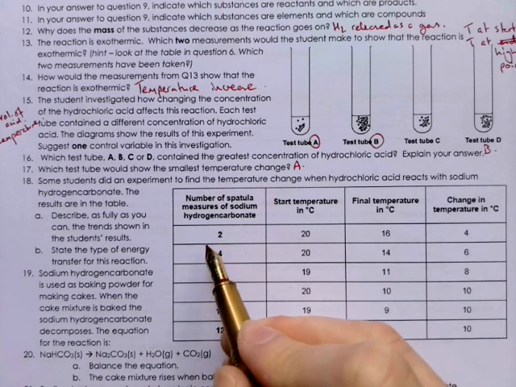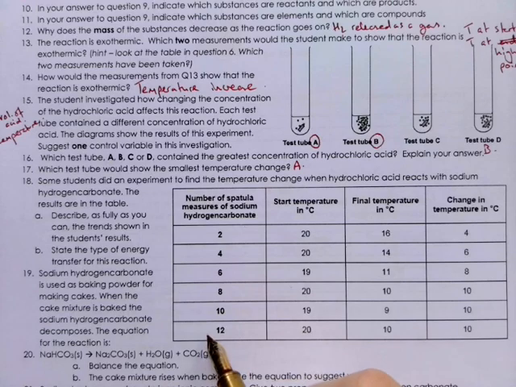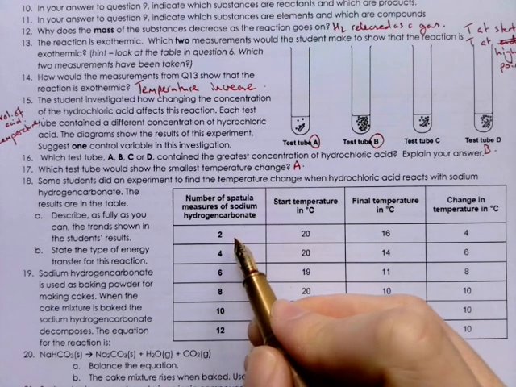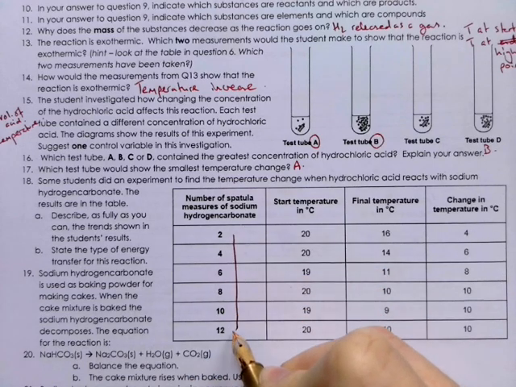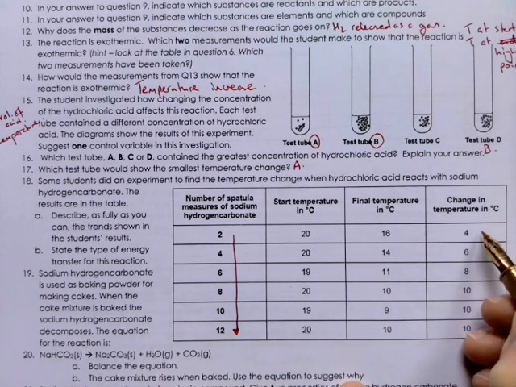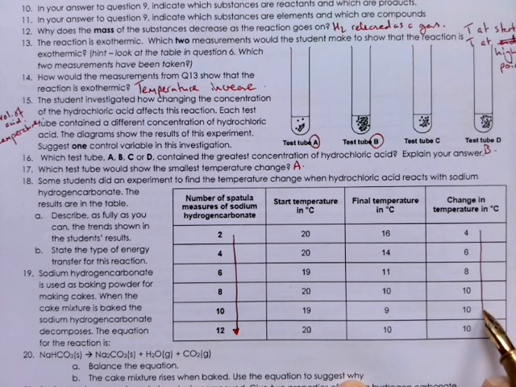So we're going to do the reaction 1, 2, 3, 4, 5, 6 times, and each time we're measuring a temperature change. And you can see that as the amount of sodium hydrogen carbonate increases, the change in temperature also increases. So that's what you would have to say.